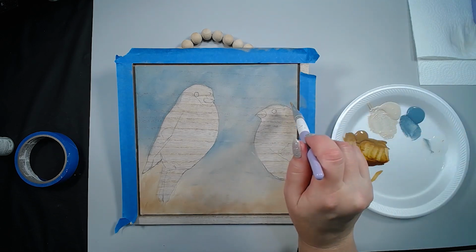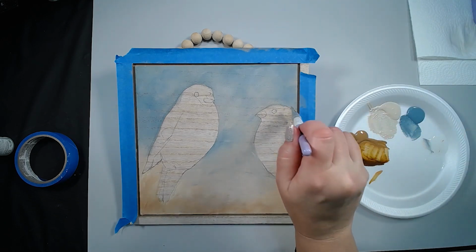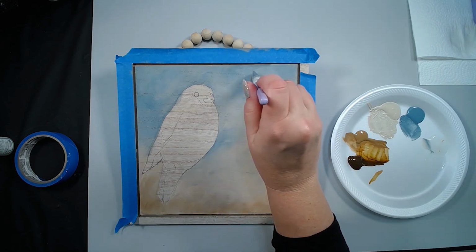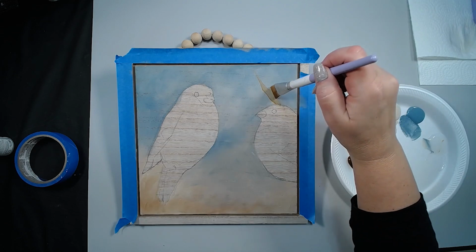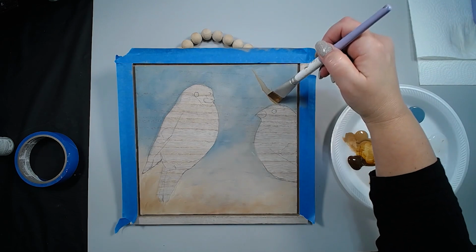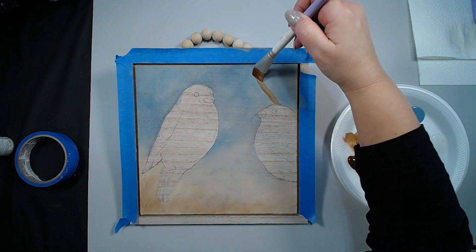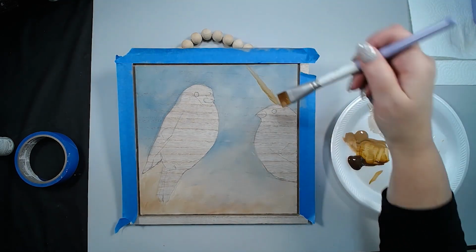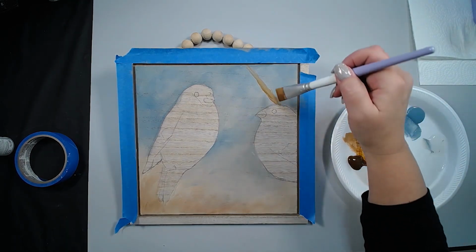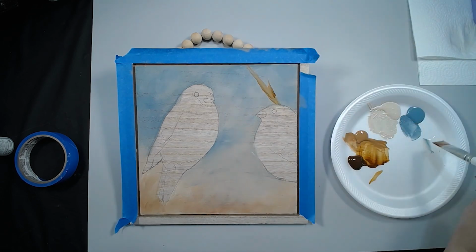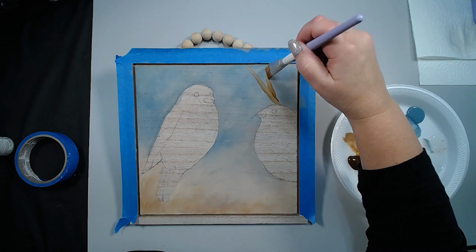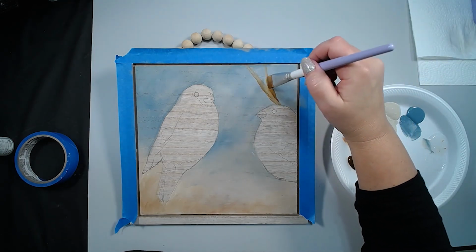So I want to come in here and kind of bring a branch from behind the bird. Okay, and it's transparent to make it look further away. Oops, I need a little more medium with that. Okay.